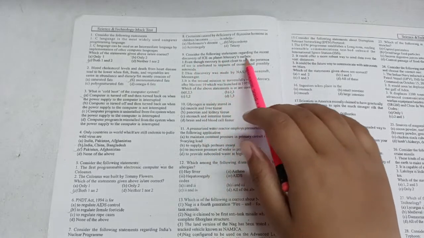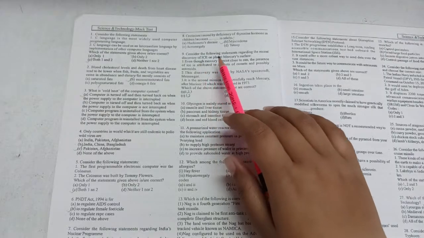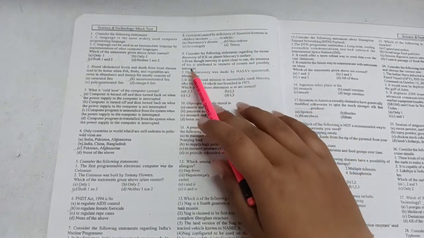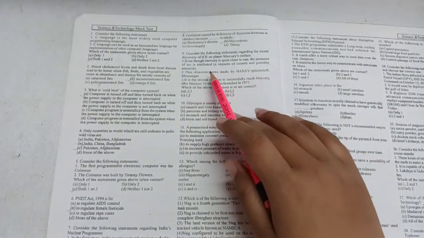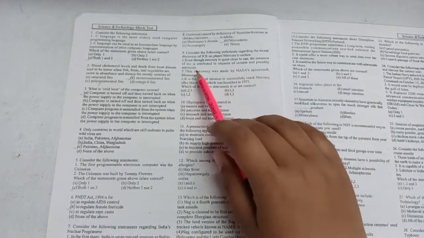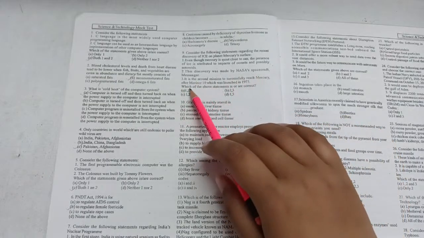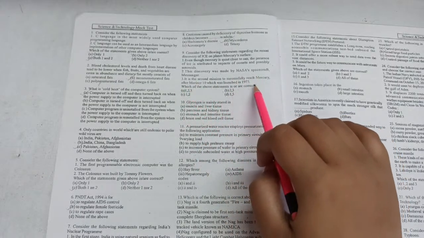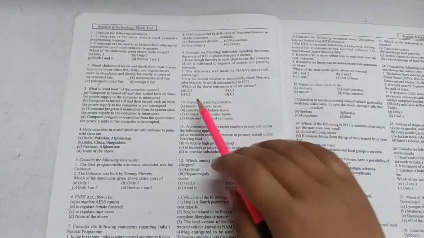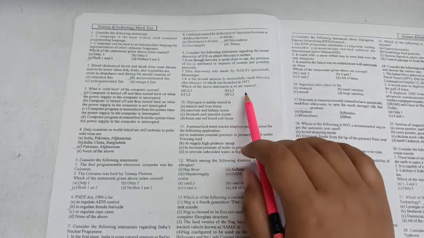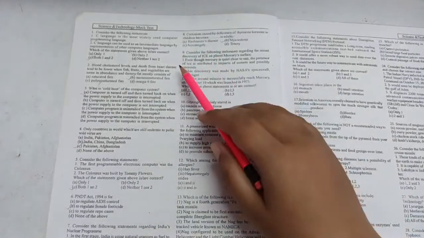Consider the following statements regarding the recent discovery of ice on planet Mercury's surface. Even though Mercury is quite close to the Sun, the presence of ice is attributed to impacts of comets and possibly asteroids. This discovery was made by NASA's spacecraft Messenger. It is the second mission to successfully reach Mercury after Mariner 10, which was launched in 1973. Which of the above statements is or are correct? तो इसका आंसर है ऑप्शन A, 1, 2, 3.